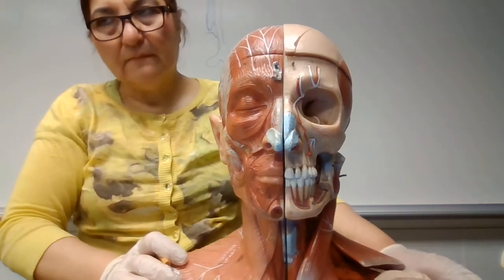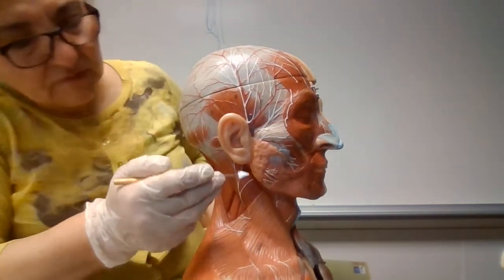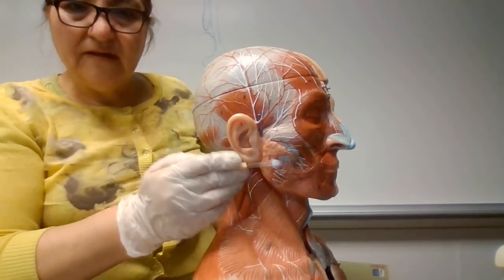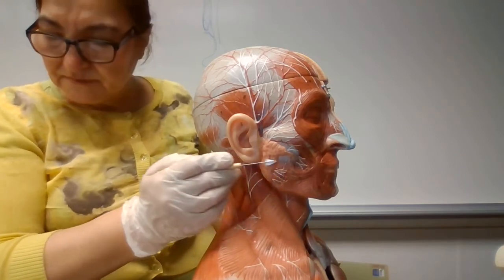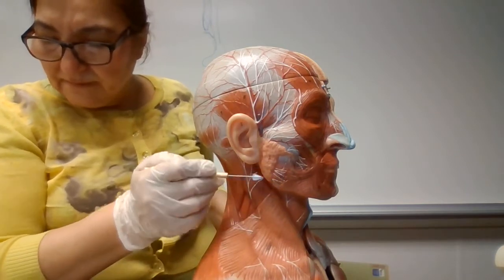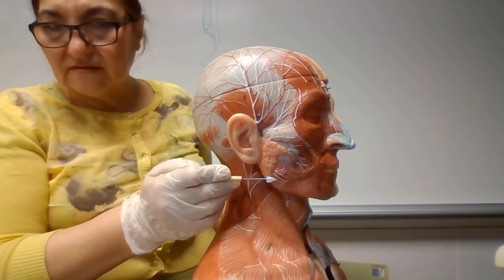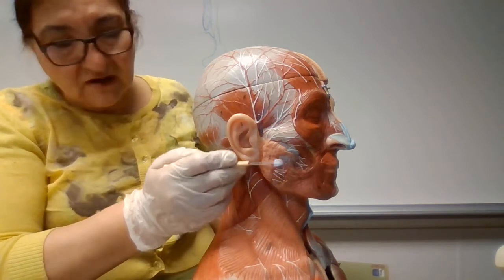Let's talk about the masseter muscle. The masseter muscle is this one. Remember the ramus of the mandible? That's the insertion of the muscle. The origin of this muscle is the zygomatic arch.